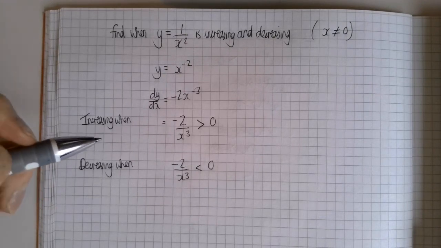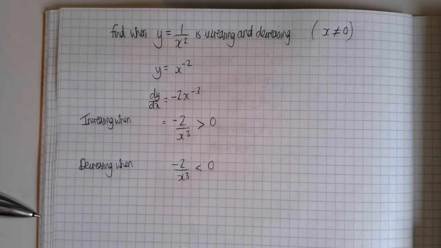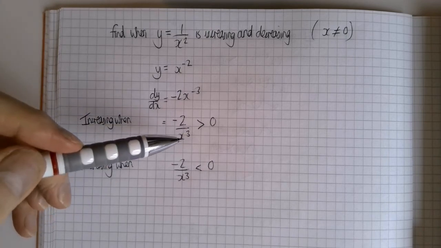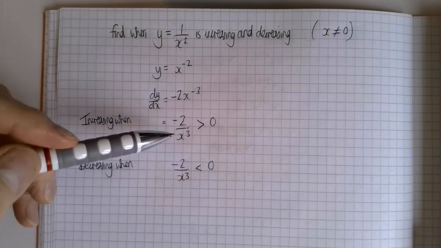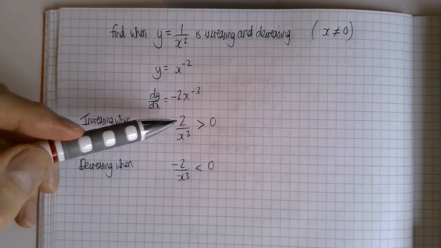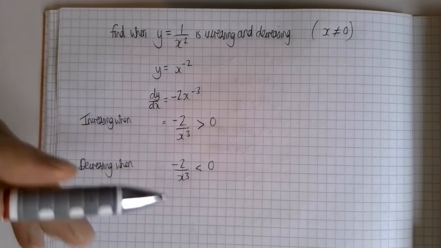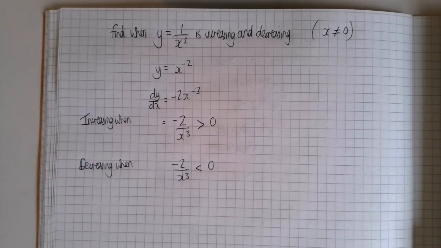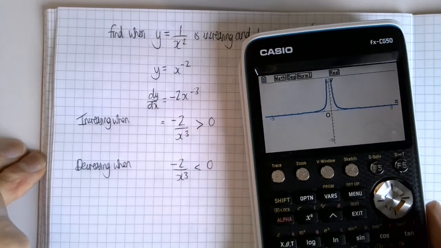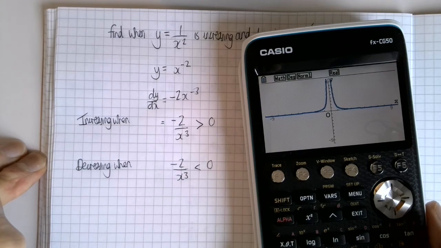Now, what we'd normally do at this point is multiply by x cubed, wouldn't we? But the trouble is that 0 is your friend normally, but it's no help this time, because that would just give you minus 2 is greater than 0, which isn't true, and this would give you minus 2 is less than 0, which is true, but doesn't tell us anything about x. So in this case, we would just need to use some common sense. And it's helped by the fact that I've been able to sketch it. So I already know the answer. I know it's increasing when x is less than 0 and decreasing when x is greater than 0.